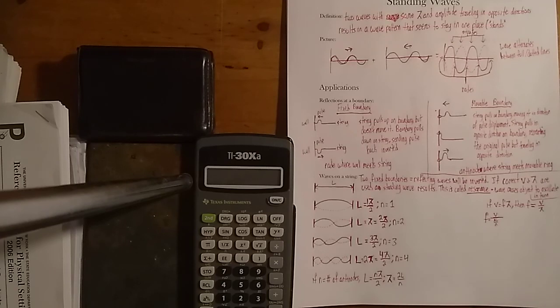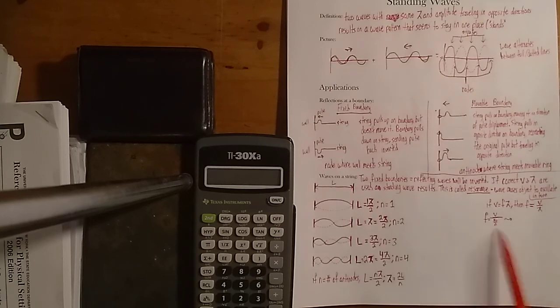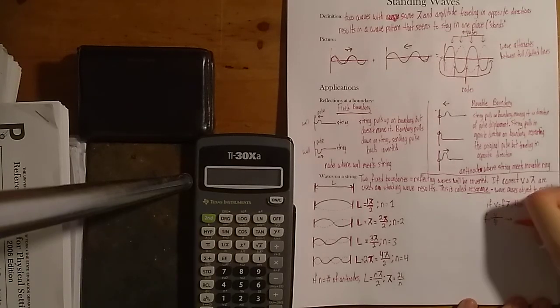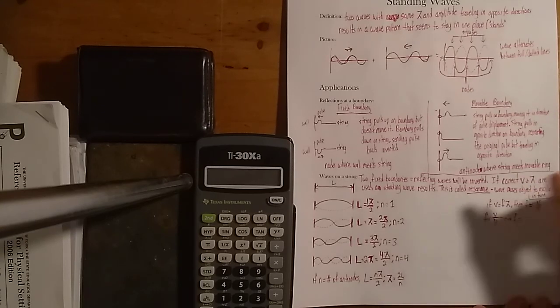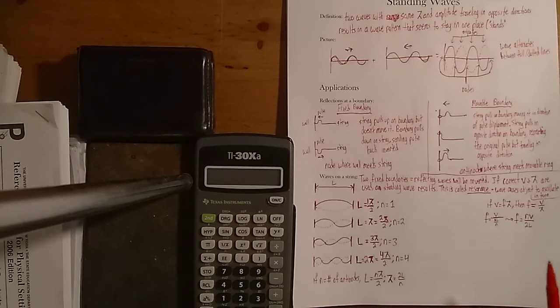Now, I don't like complex fractions, so what I'm going to do is multiply by the reciprocal of the denominator. The reciprocal of 2L over n is n over 2L. So if I take v and multiply by n over 2L, I get this. The frequencies are equal to n times v over 2L. These are the frequencies that correspond to the wavelengths that are set up on our stretch of string that will cause standing waves to form. Okay? And that's a really cool derivation. That's a really simple equation as well.